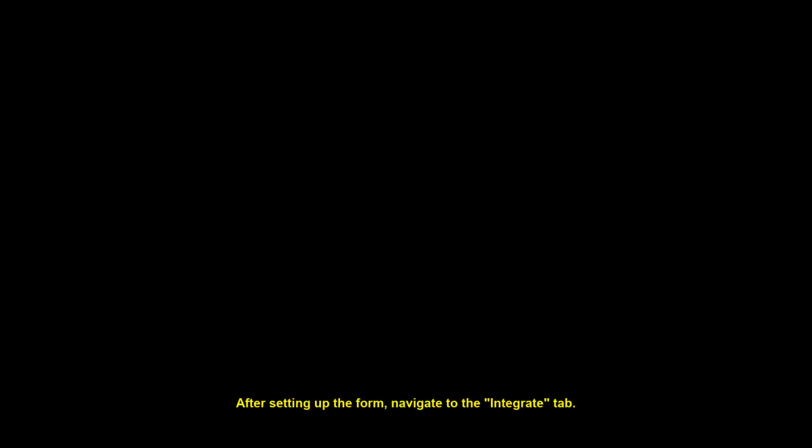After setting up the form, navigate to the Integrate tab. Here, connect your form to the desired CTA tracking tools. Follow any authentication prompts to link your account. Once linked, save all changes to finalize the integration.